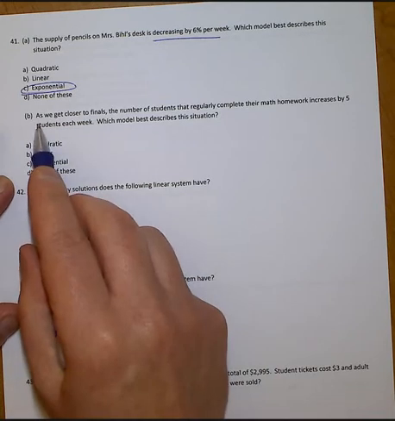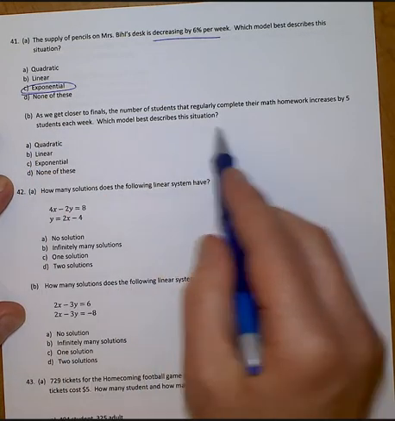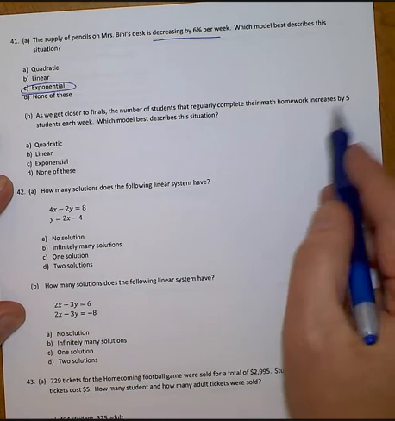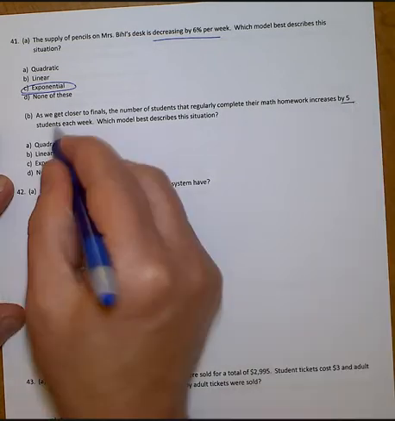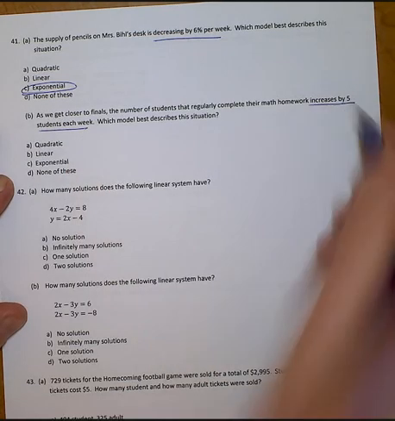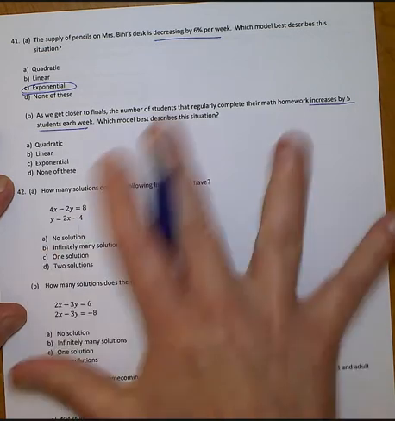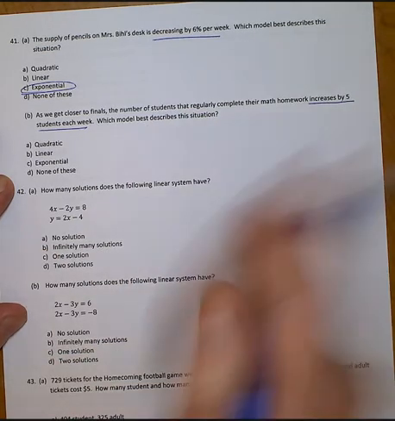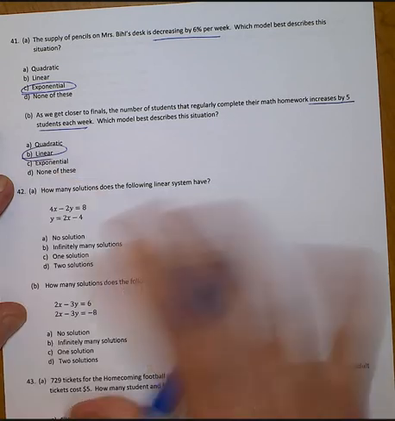41B, as we get closer to finals, the number of students that regularly complete their math homeworks increases by 5 students each week. Increases. So every week you add 5 students. So that model is going to be linear. Same number every week. 5, 5, 5.